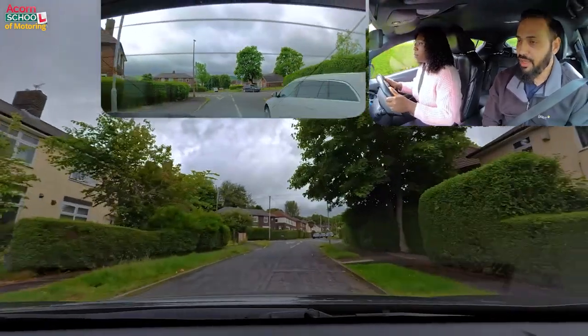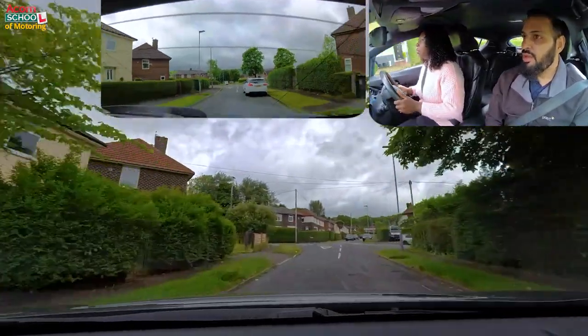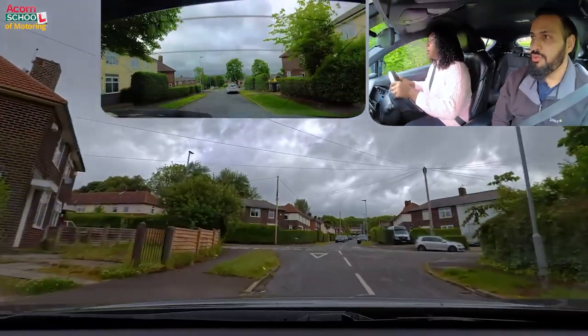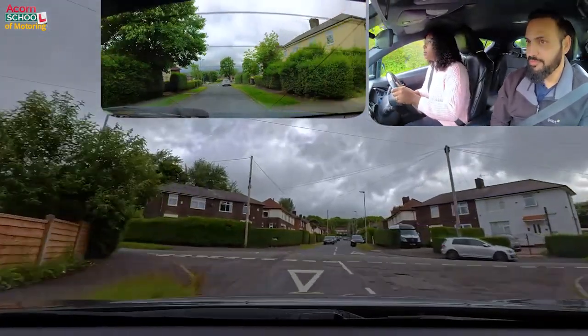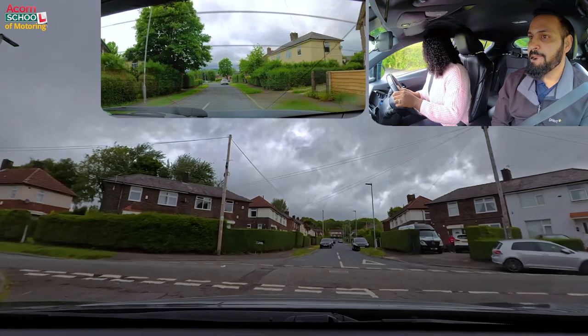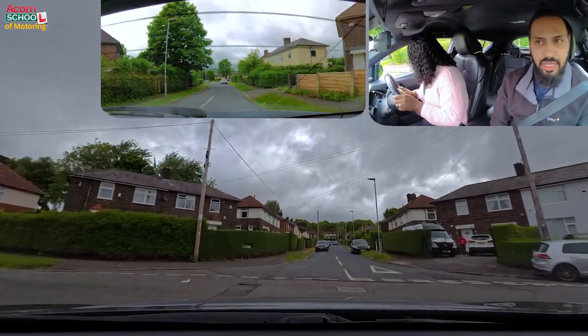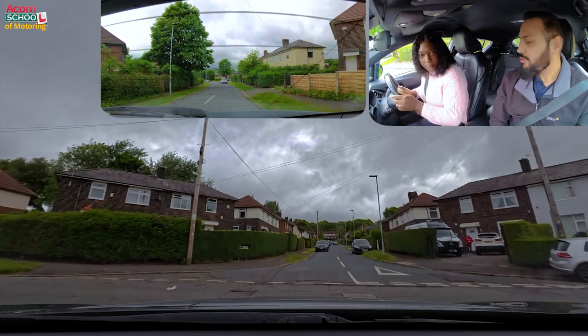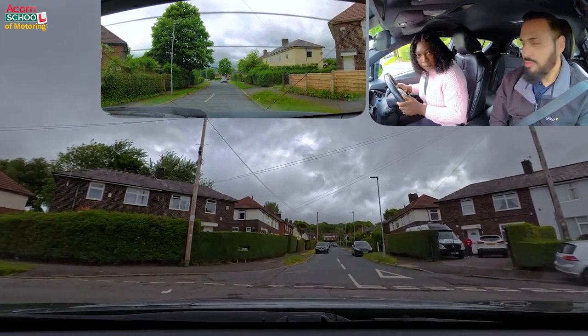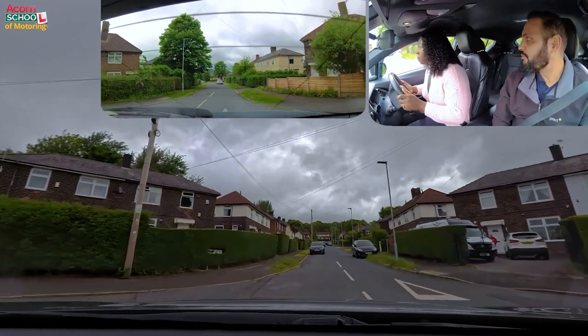And what's coming up again? It's another give way crossroads junction. Open or closed view? Closed. Is it not closed? It is a closed view, yes. Well done for that. So same thing again. Excellent work. Well done. Make sense? Yeah.